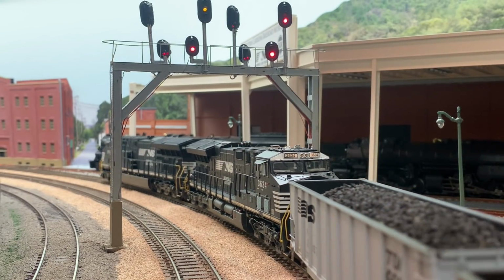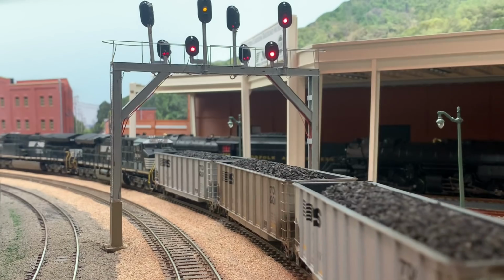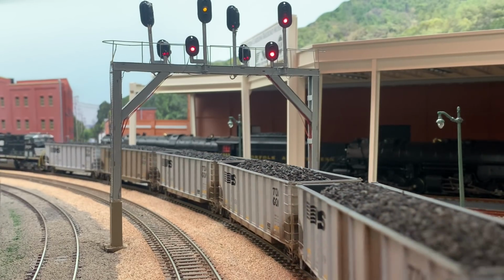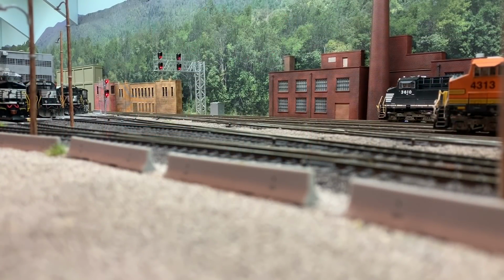In the previous video, we looked at our operating flood loader and how we load live coal loads into the trains on the layout. However, once a train returns to Asheville, it then has to go up a 2.6% grade to the power plant on the upper level. And that's what this video is about.